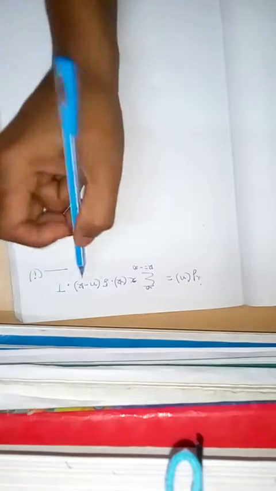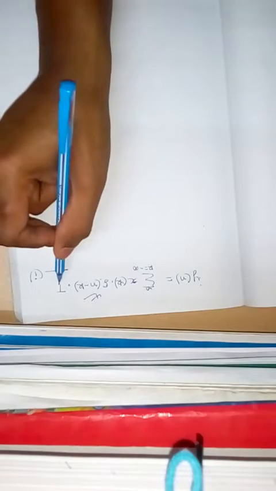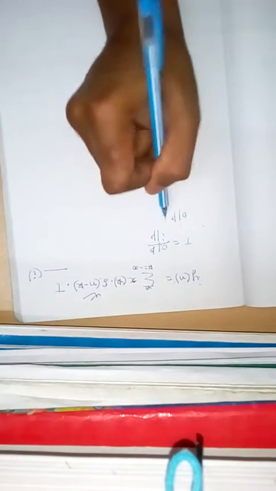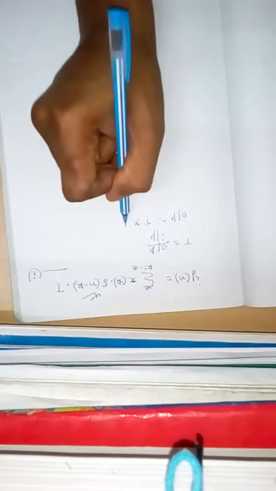Now this delta of n minus k is your impulse input. Input into transfer function equals what? As transfer function equals output by input, output equals transfer function into input.